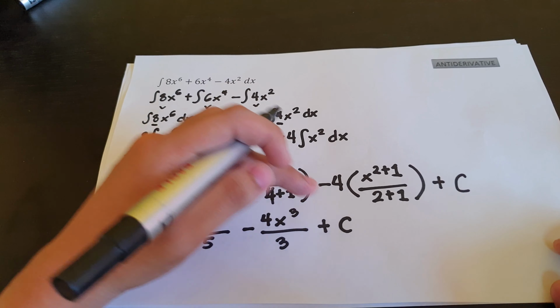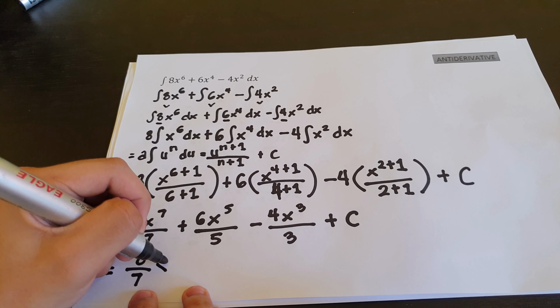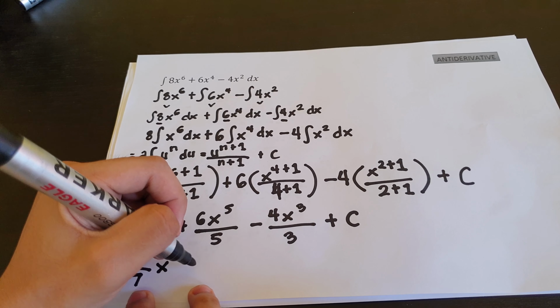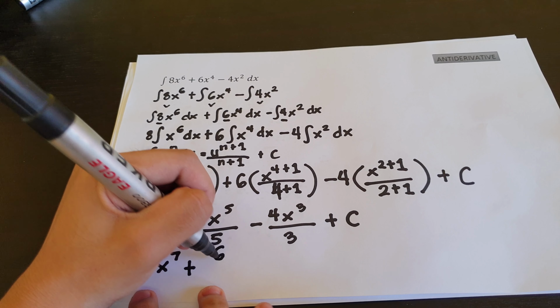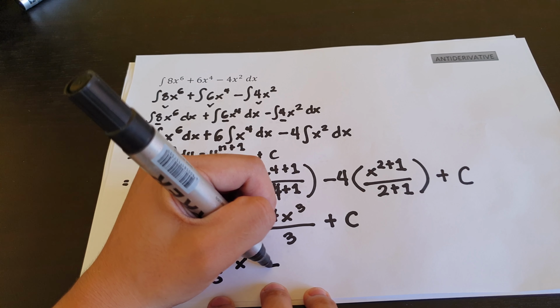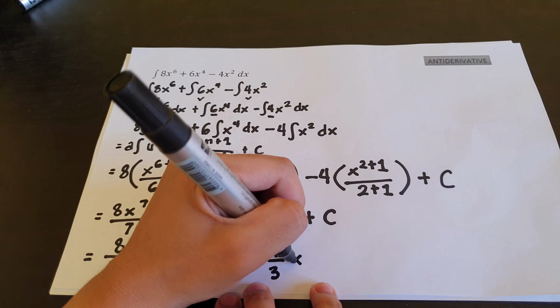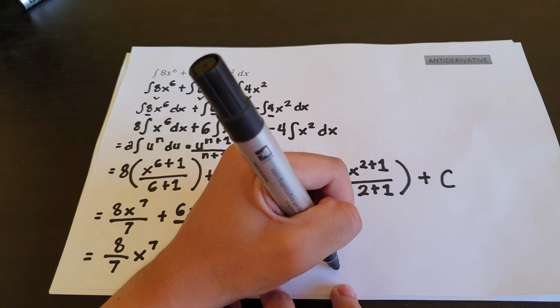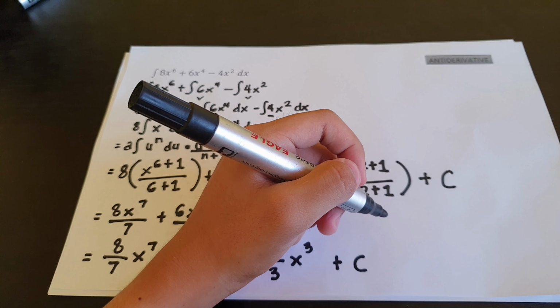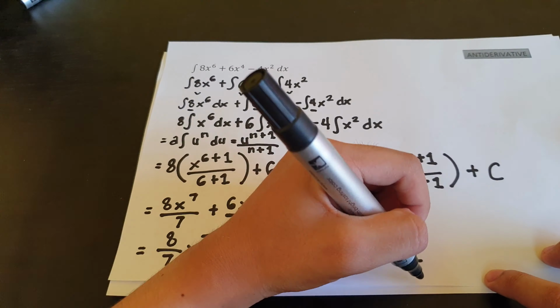The final step is to reorder these terms, which is 8 over 7 x to the power of 7 plus 6 over 5 x to the power of 5 minus 4 over 3 x cubed plus the constant number, or c. This is the answer of this indefinite integral.